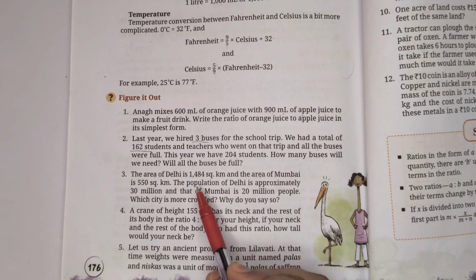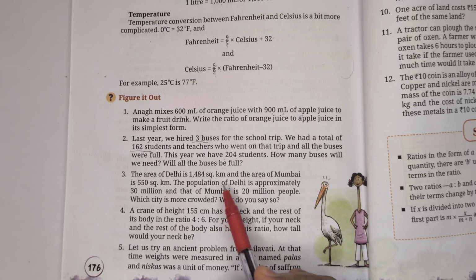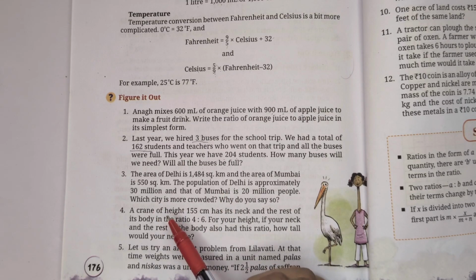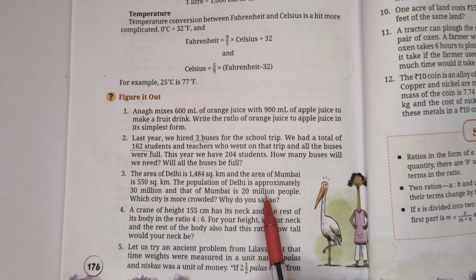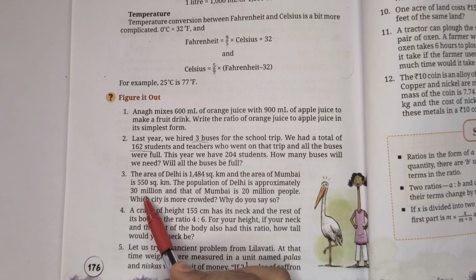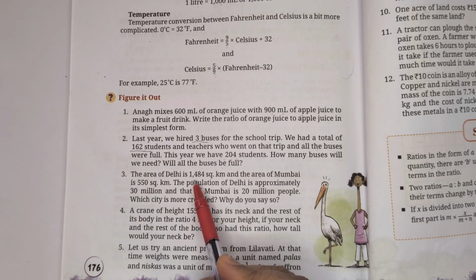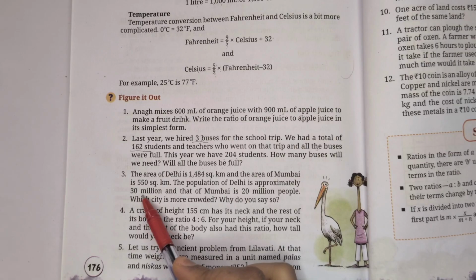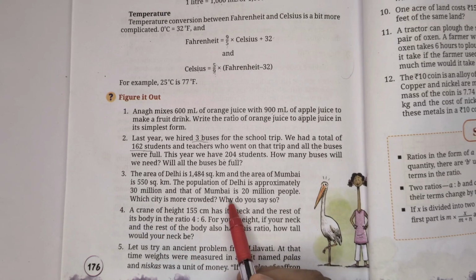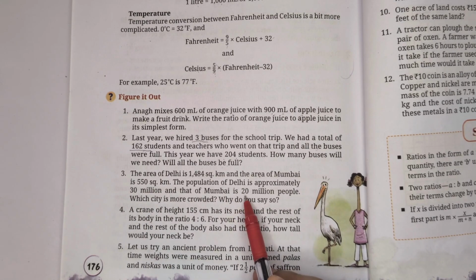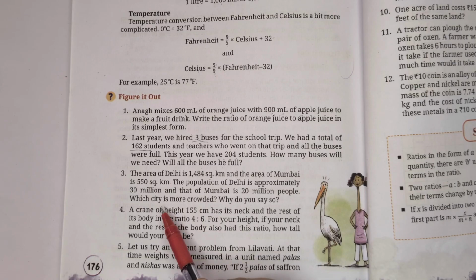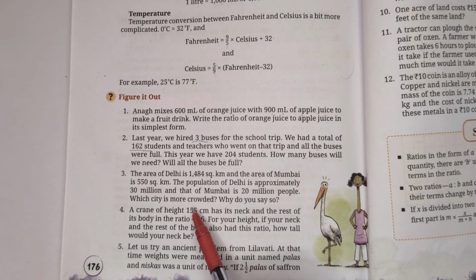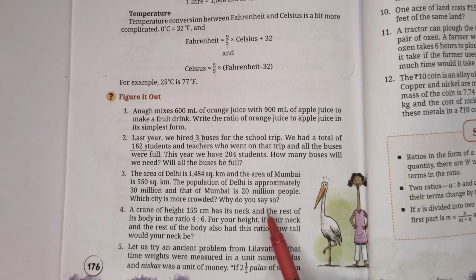Third question: the area of Delhi is 1484 square kilometers and Mumbai 550. The population of Delhi is approximately 30 million. That means 1484 square kilometers is for 30 million people. In Mumbai, 550 is for 20 million people. Which city is more crowded? So we have to find the ratio for both places.